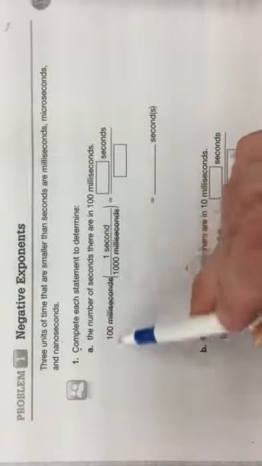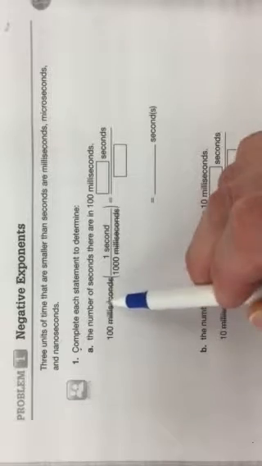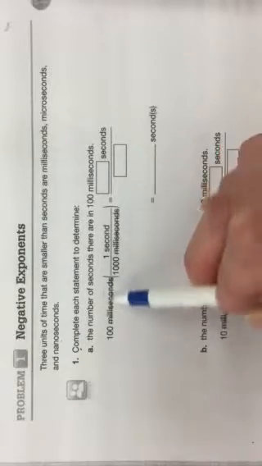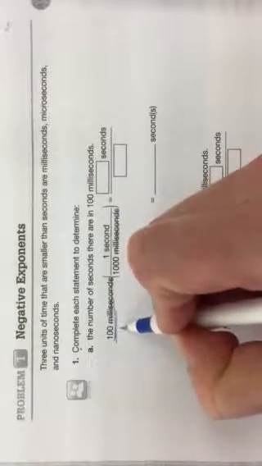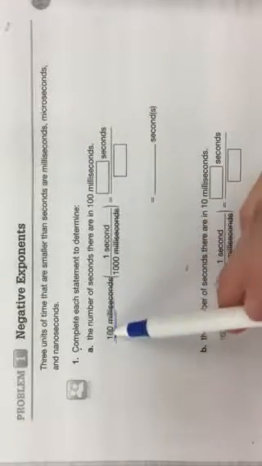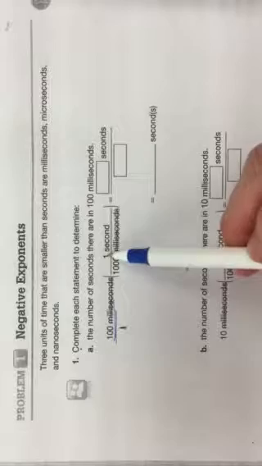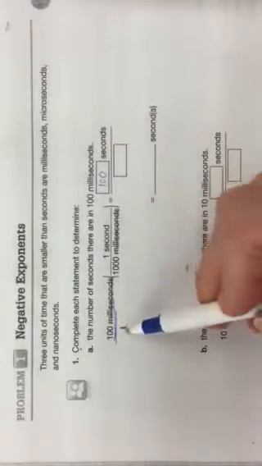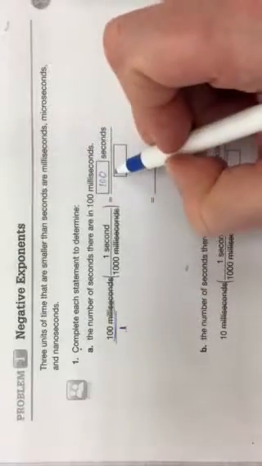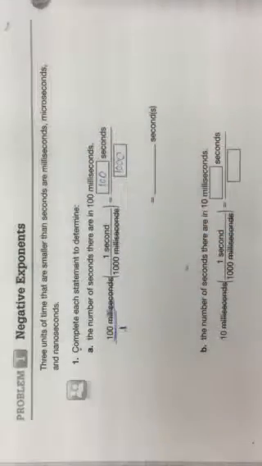So we set this up as a ratio, and the milliseconds cancel. You just multiply across, and remember the denominator here is 1. So you're doing 100 times 1 equals 100, and 1 times 1,000 equals 1,000. And now you're going to go ahead and simplify.